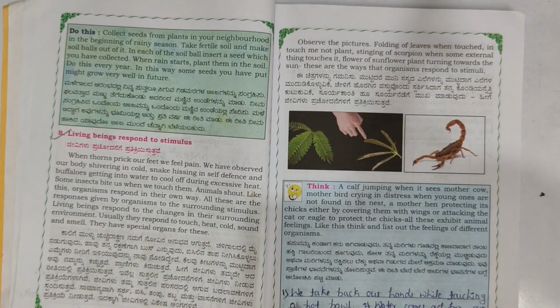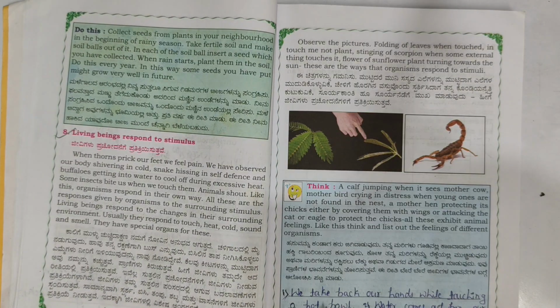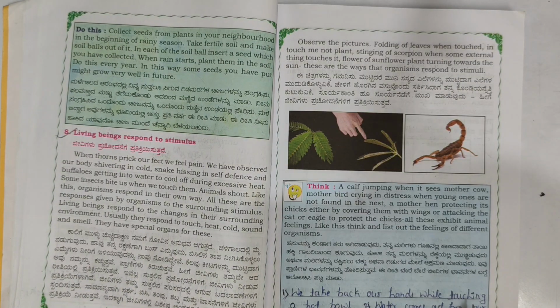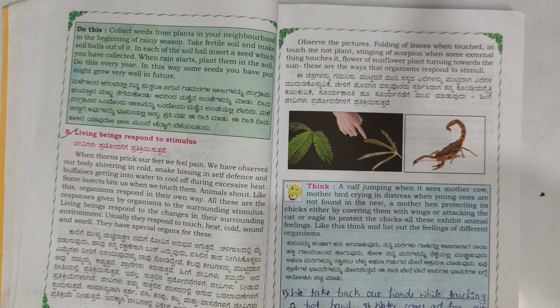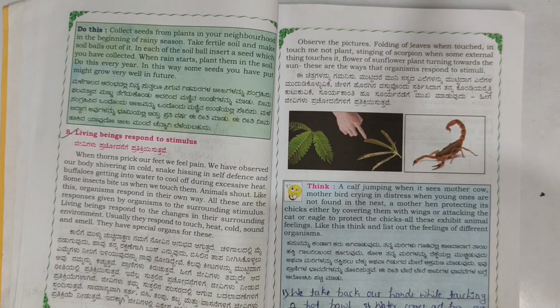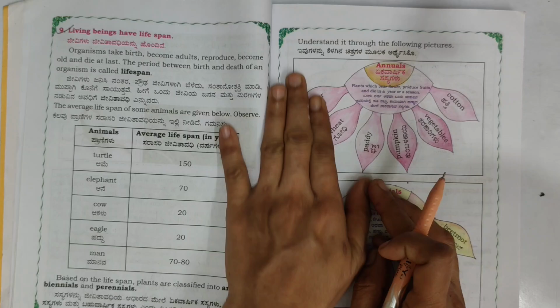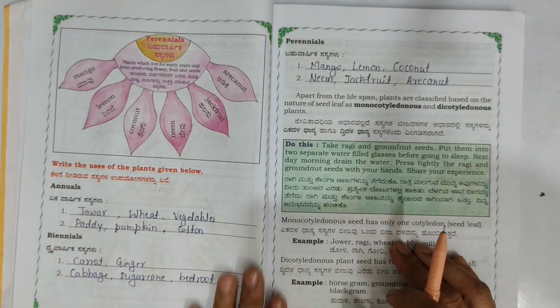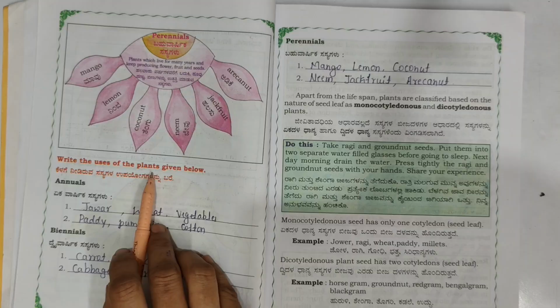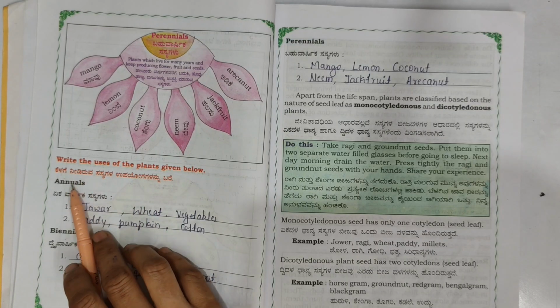Here, we take back our hands while touching a hot bowl. Water comes out from our mouth while saying delicious food. Dogs bark at strangers. Next one. Here, write the uses of the plants given below.